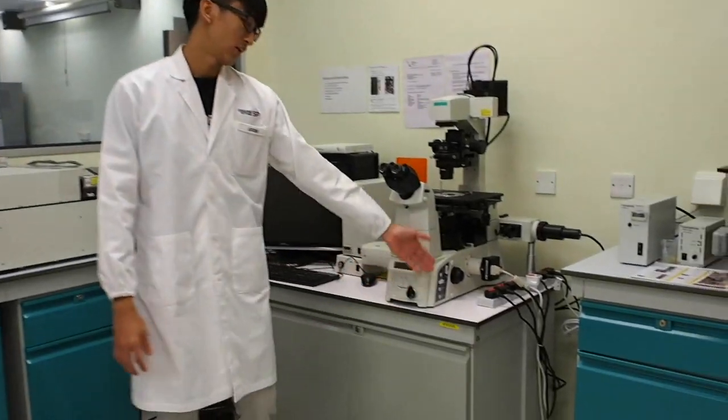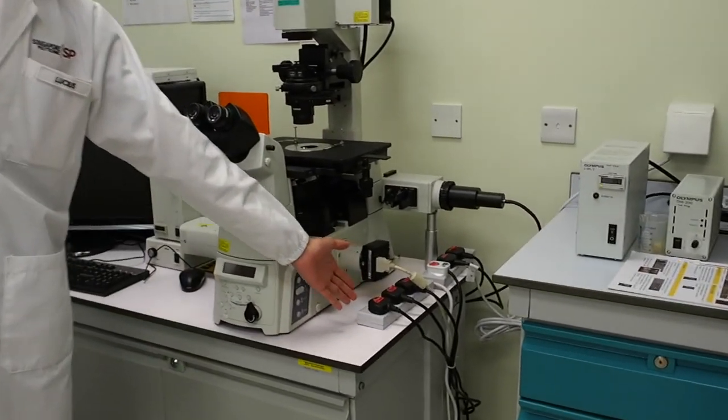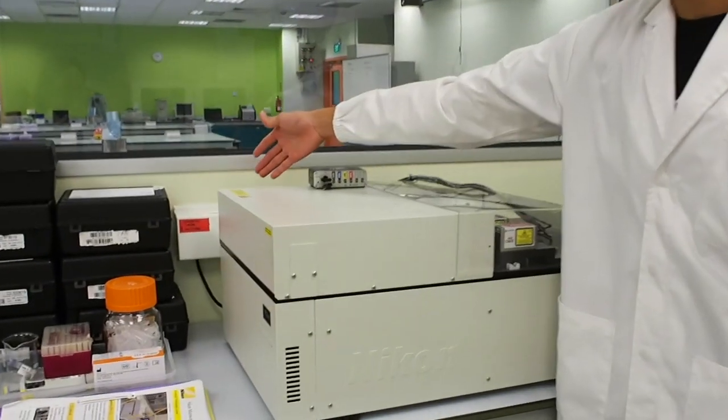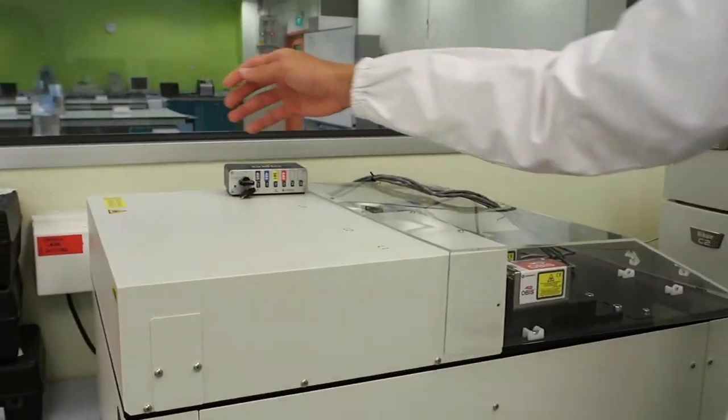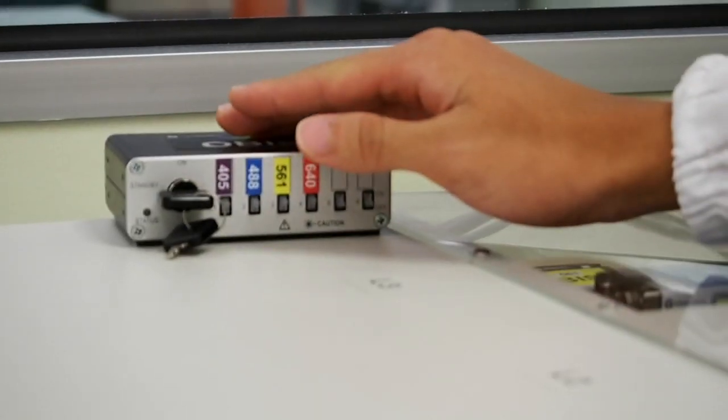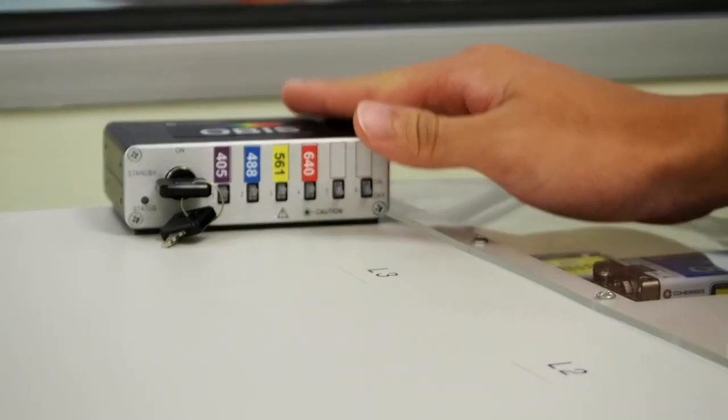Step 1. Turn on all the main sockets. Here, here, and here. Step 2. Turn on the sub-laser switch. Make sure the key is turned towards on, and the microscope LCD should be on.